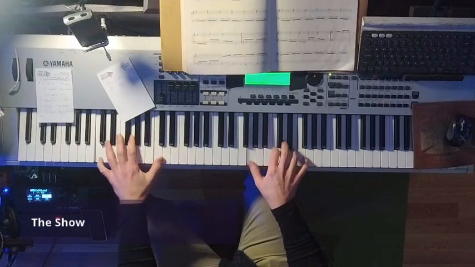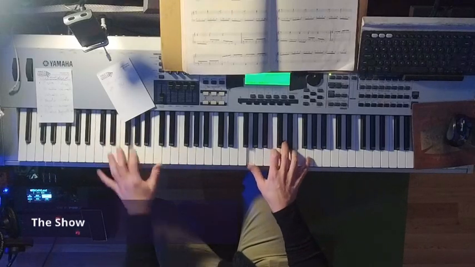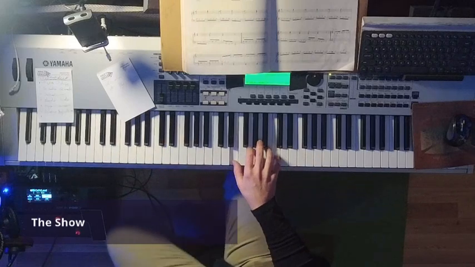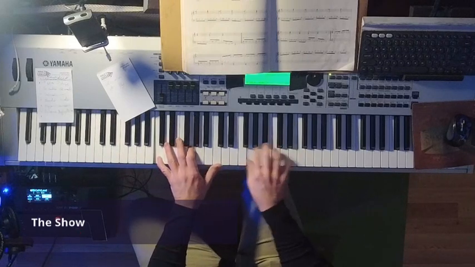1 2 3 4 5 6, 1 2 3, 1 2 3 4 5 6, 1 2 3. It's actually in 3 now, because now it's divided into 9. So the point being that you can kind of, what's the word for it, superimpose these rhythms on top of it.